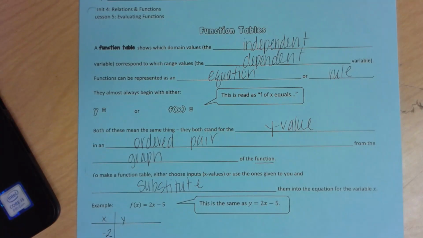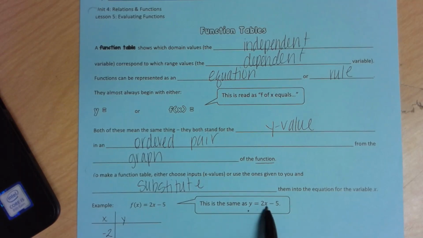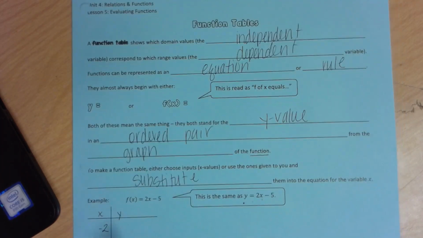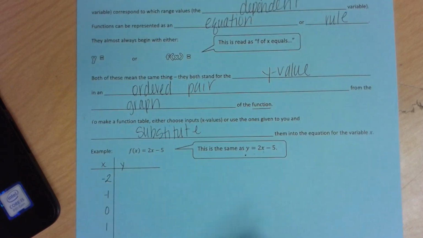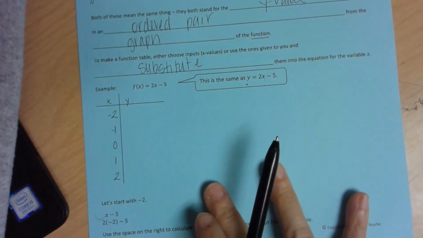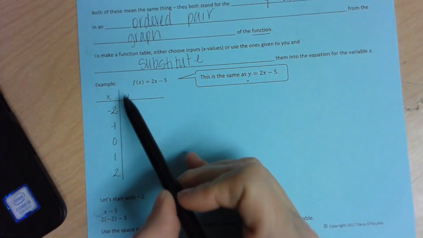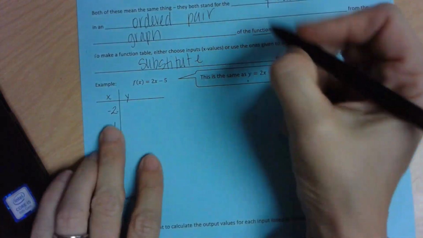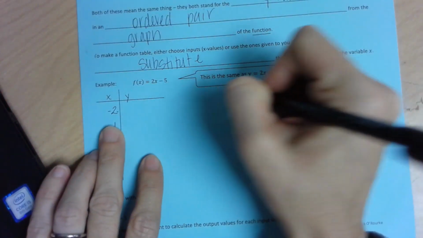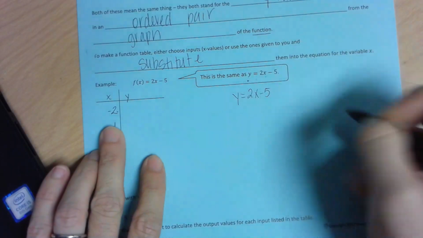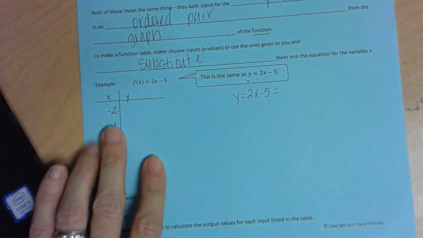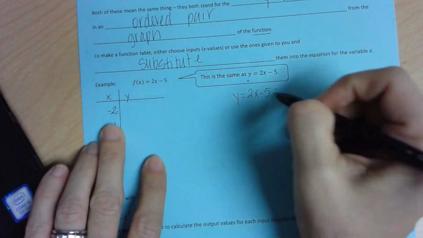Okay, so remember, this says f of x equals 2x minus 5. This is the same as saying y equals 2x minus 5. Okay, so we are going to plug them in and solve. That's what we're going to do here. So we are going to plug in the x value, and that's our input, and then we're going to get a y value. So I'm going to say y equals 2x minus 5, and I'm going to go across so that I have room. So now I'm going to plug in negative 2 for this.